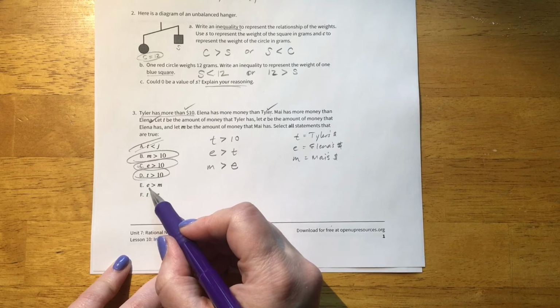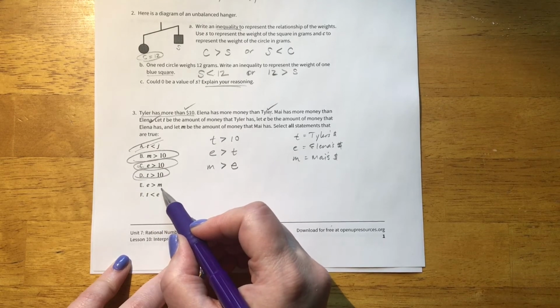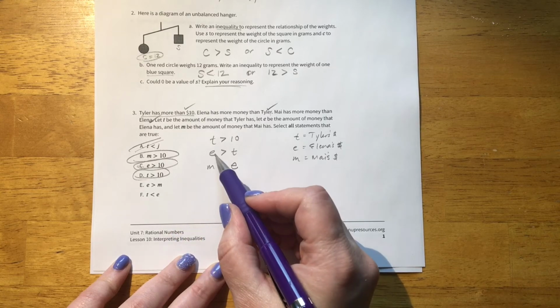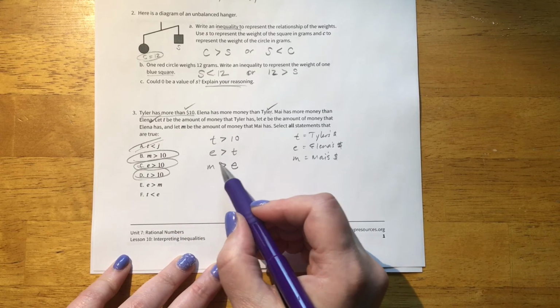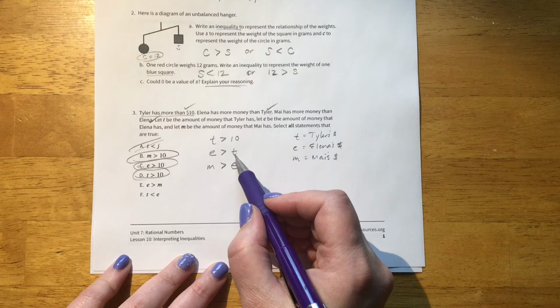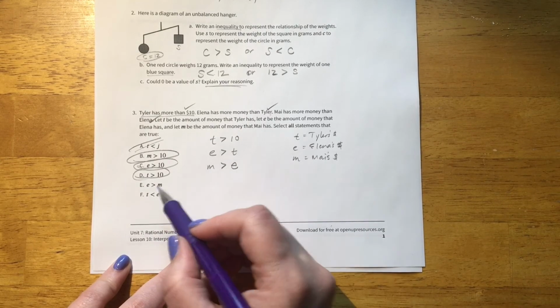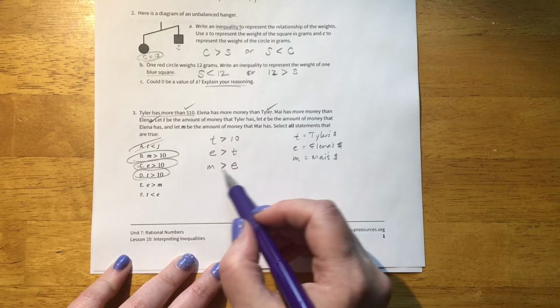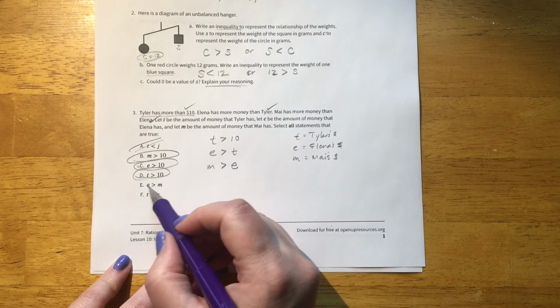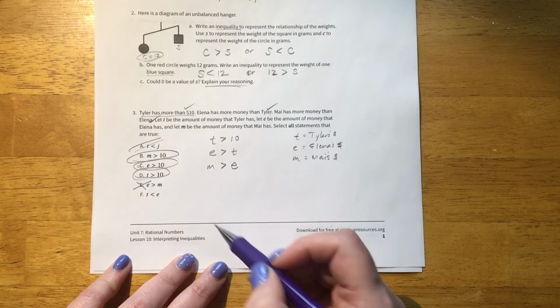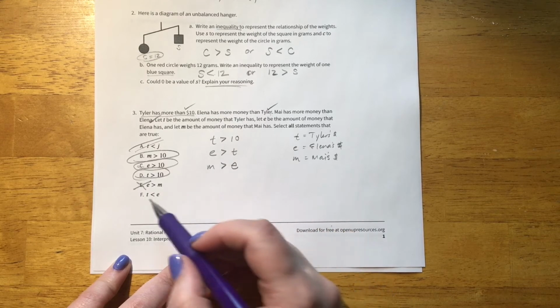Does Elena have more than Mai? Well, Elena has more than Tyler. Oh, actually, it says that Mai has more than Elena. So this is backwards, isn't it? Mai has more than Elena. So Elena does not have more than Mai. That one's gone. Okay. Last one.